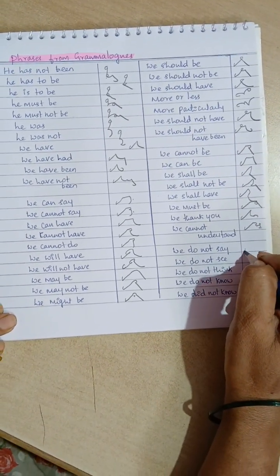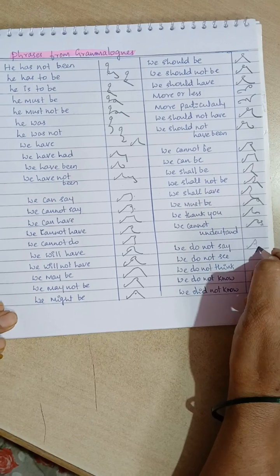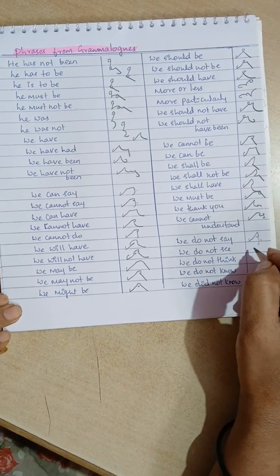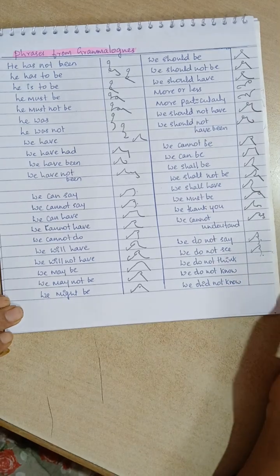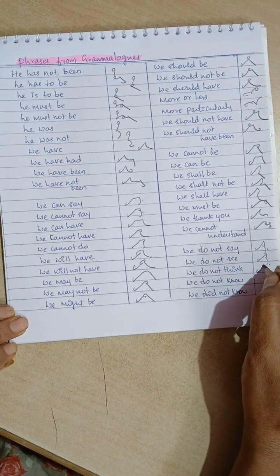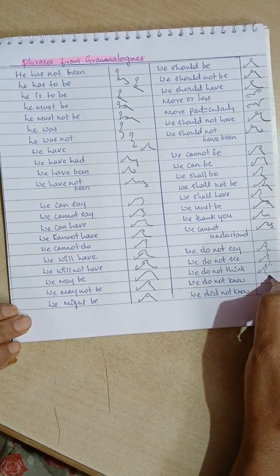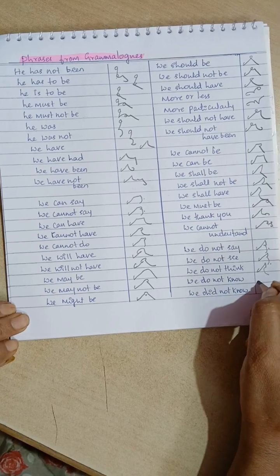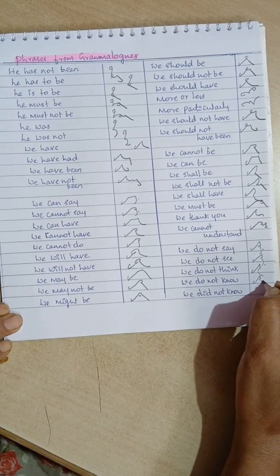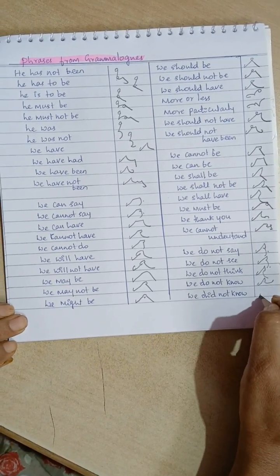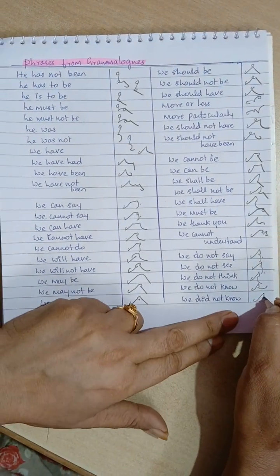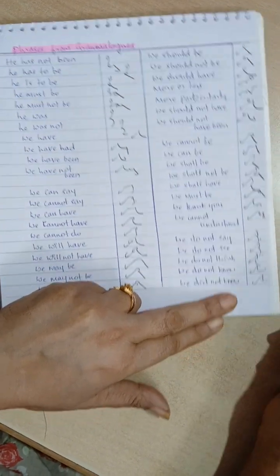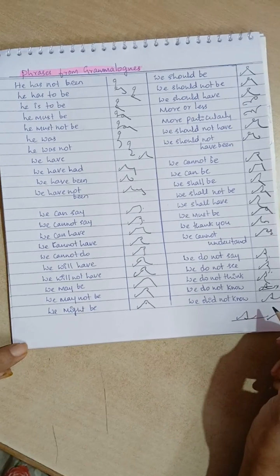We do not say. Here A vowel. We do not see. Here E vowel. We do not think. We do not know. We did not know.